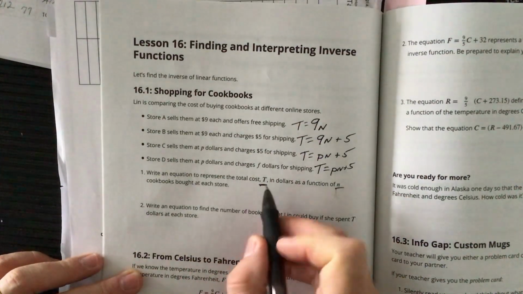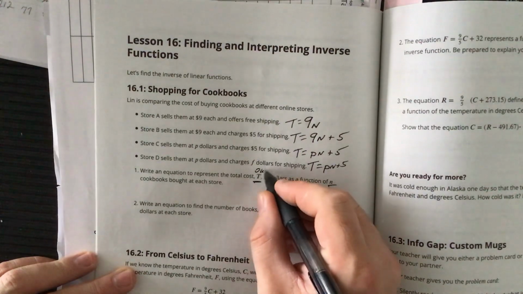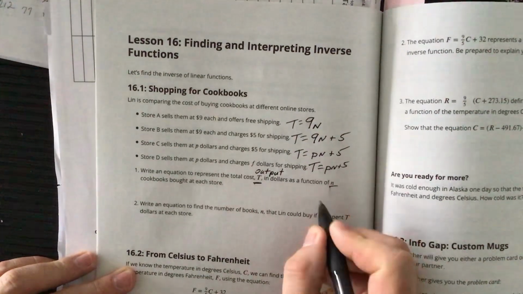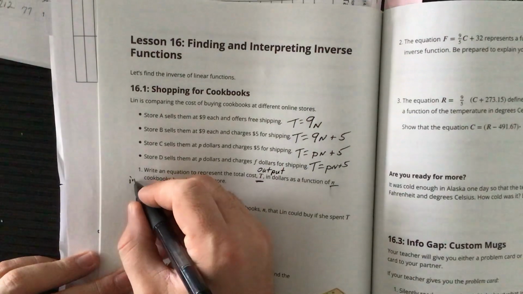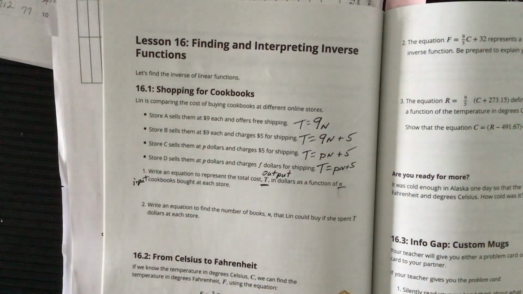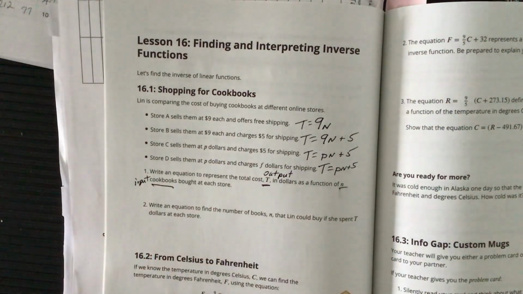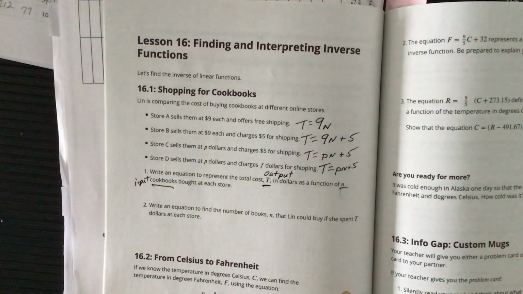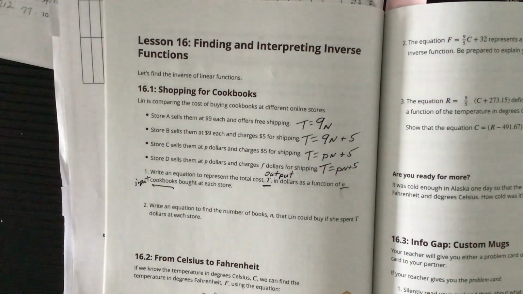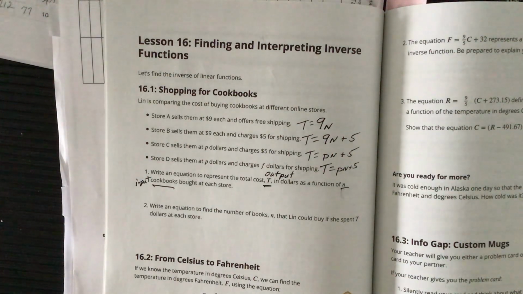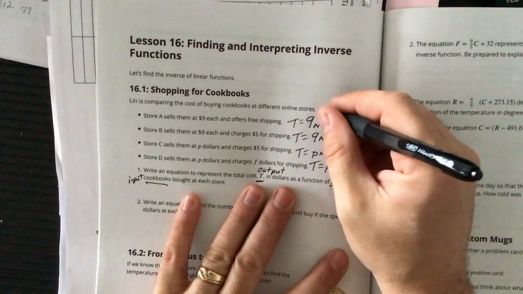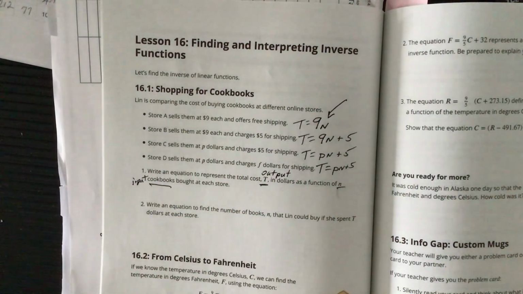Again, a review here. Write an equation to represent the total cost, so that is your output, as a function of, and that is your input. So number of cookbooks is your input, cost is your output. All right, so how about if we switch that to find the number of books you could buy? So now they're all going to be N equals, right? N equals, so we need to solve for N.